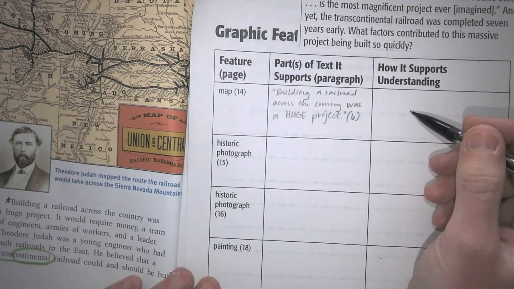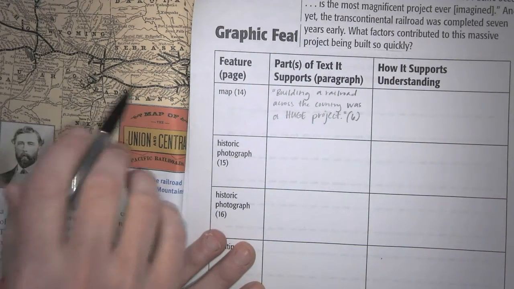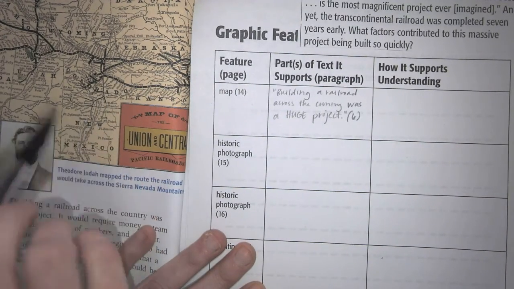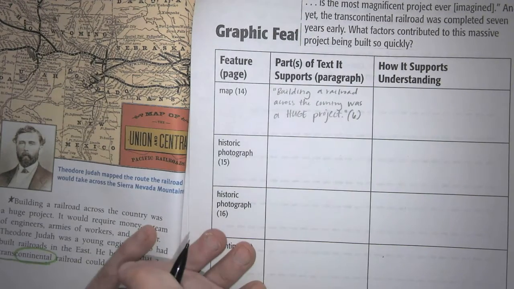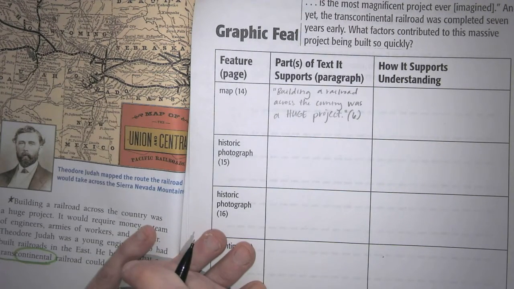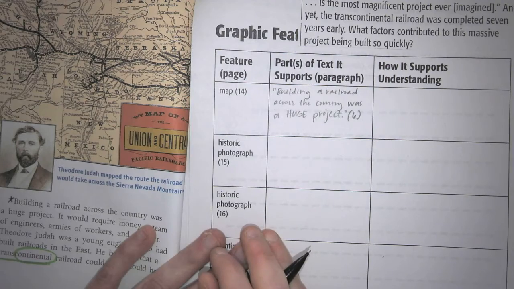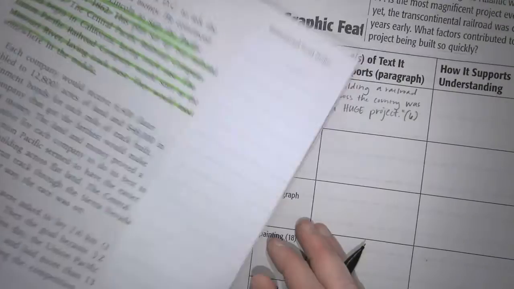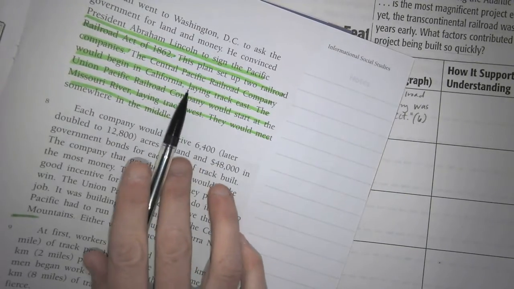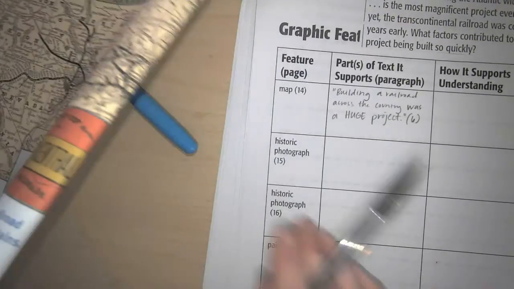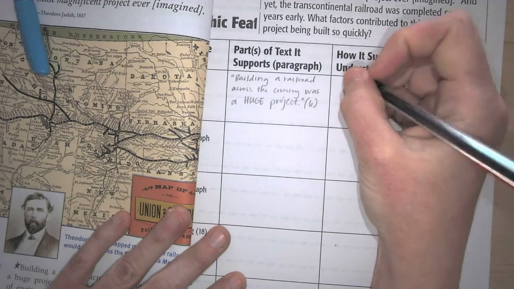So now, how it supports my understanding. Well, this map definitely helps me visualize the routes the two companies that worked on the railroad had to work on, right? And it talked about that more in paragraph 7: the Central Pacific Railroad Company and the Union Pacific Railroad Company. So the map helps you visualize the routes.